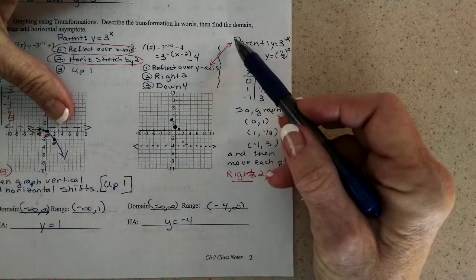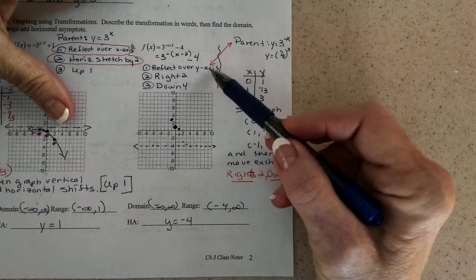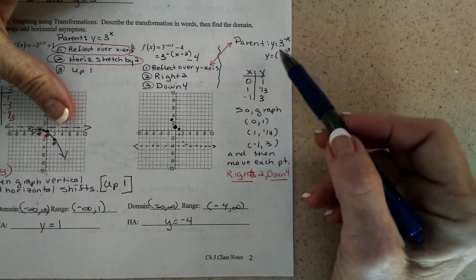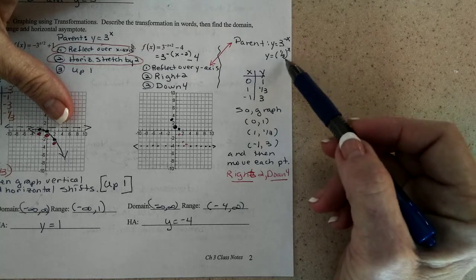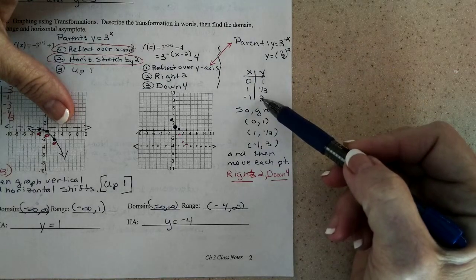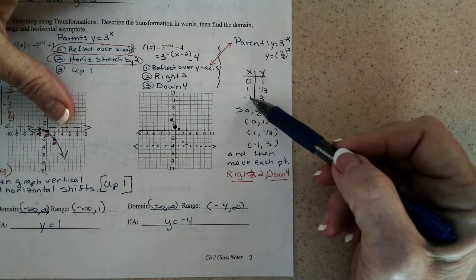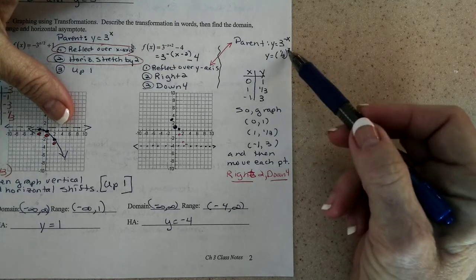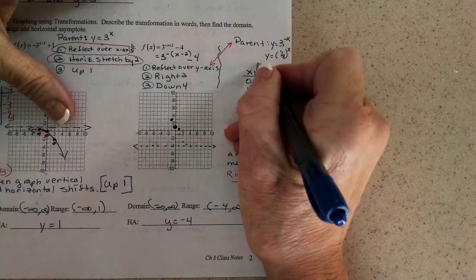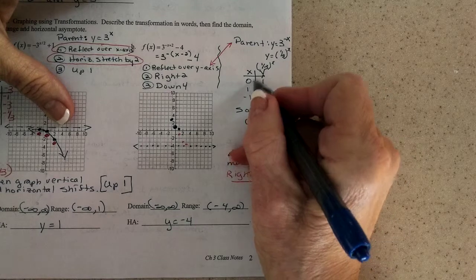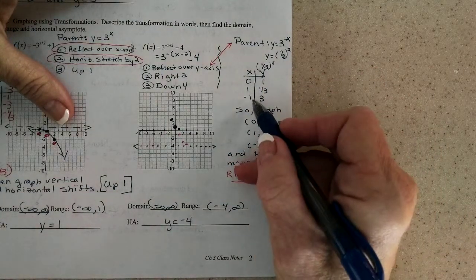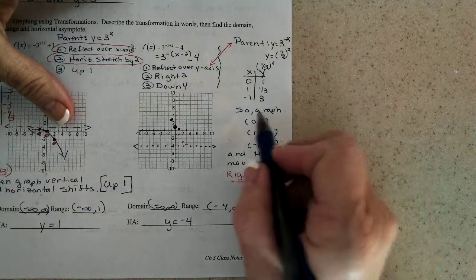So our parent function determined by this reflection is y is equal to 3 to the -x power, which is the same as y equals 1/3 to the x power. So we're going to write out our parent coordinates, 0, 1, -1, and fill in what y will equal because it's 1/3 to the x. Okay, so x is 0, y is 1. If x is 1, y is 1/3. If x is -1, y is 3. So we're going to graph those points.